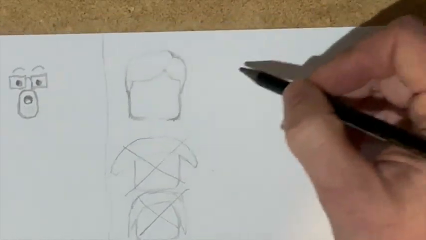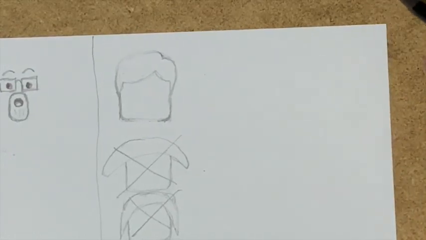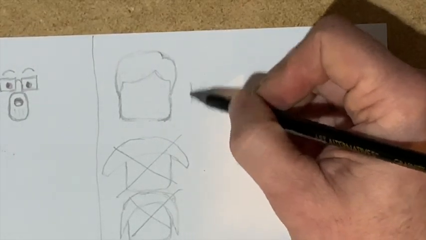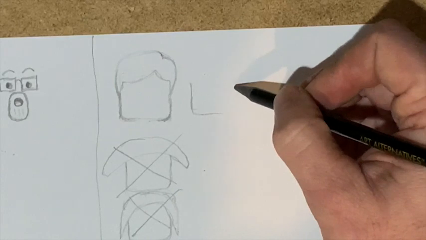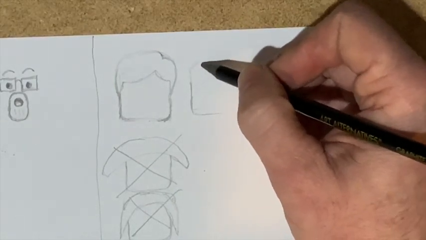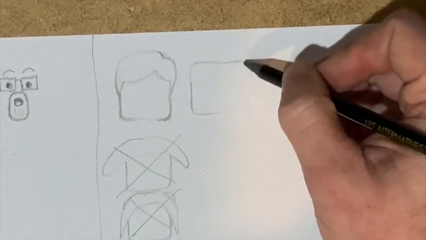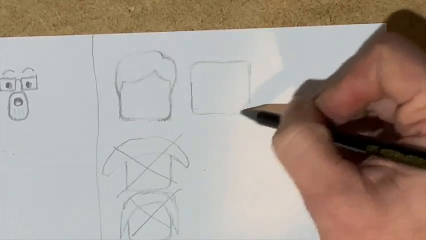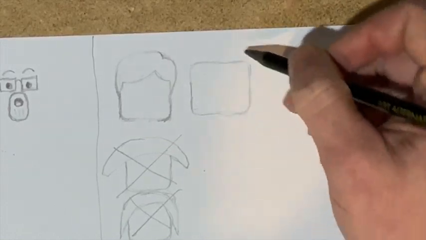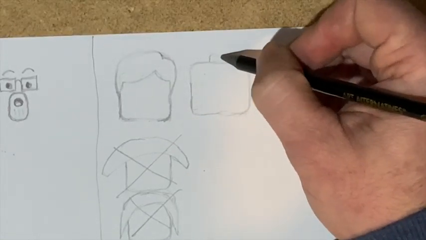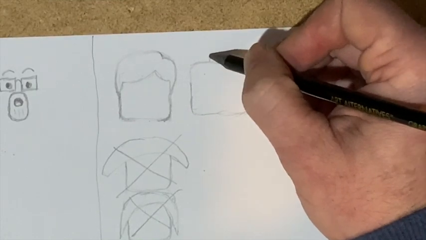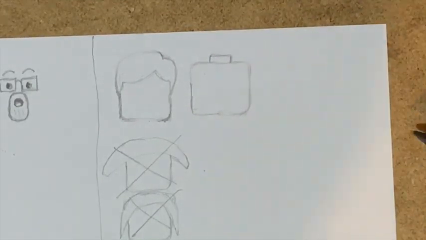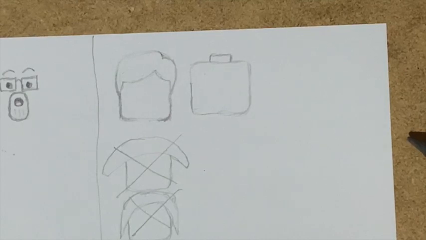Okay? All right, let's do the bald guy real quick. This one's pretty easy. We actually just need to make that square. And make sure it's a square, not a rectangle. And then there's that little tab on top. That's where the hair clips into. So, there, you're done. It's pretty simple.